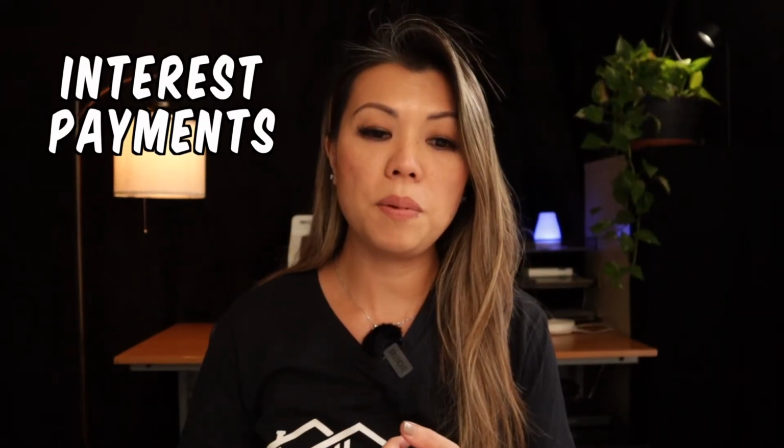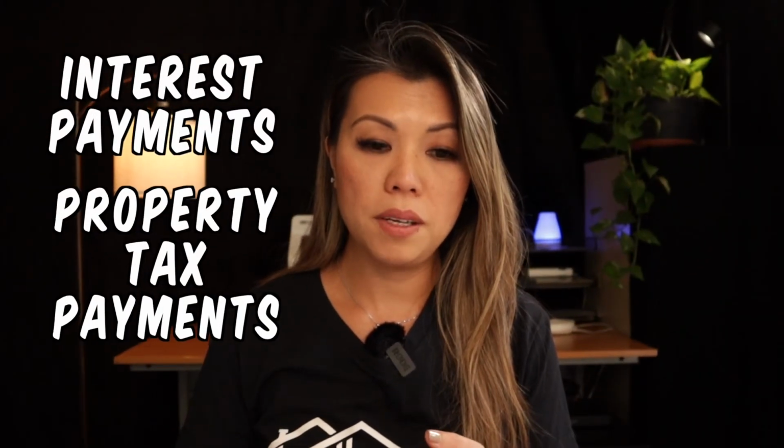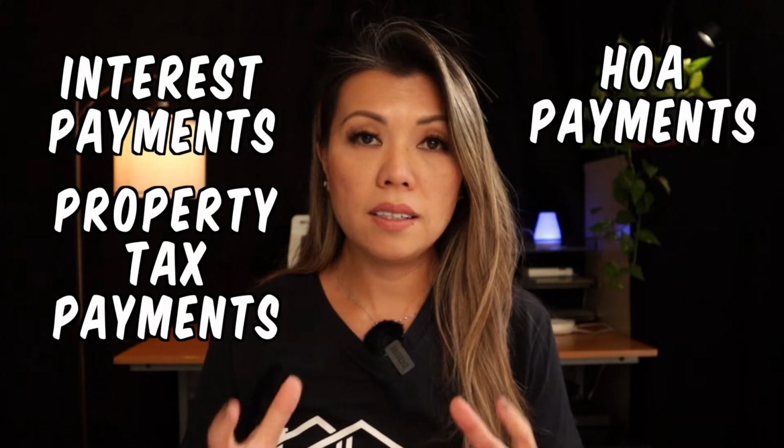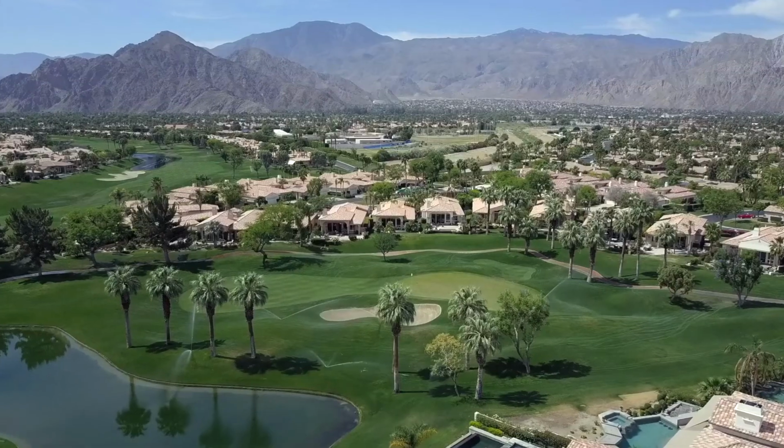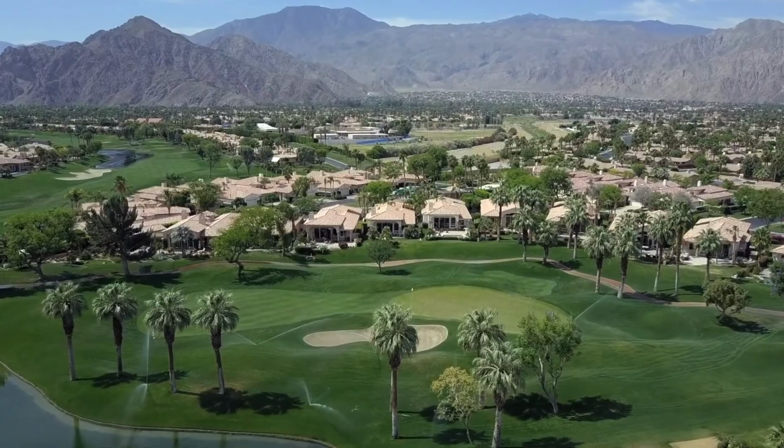So we have interest payments, property tax payments, and HOA payments. And this payment usually is a small amount unless the property belongs to a condo association or a golf community of some sort where the HOA fee is a lot higher.